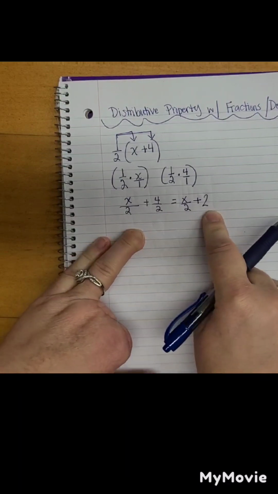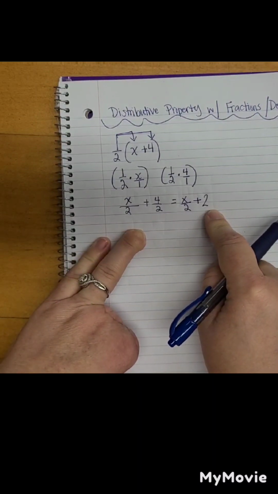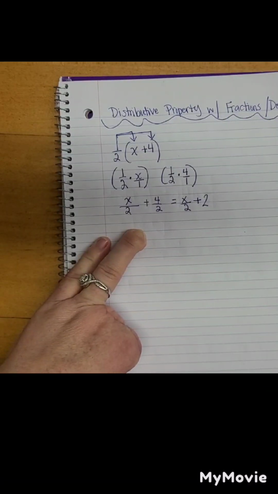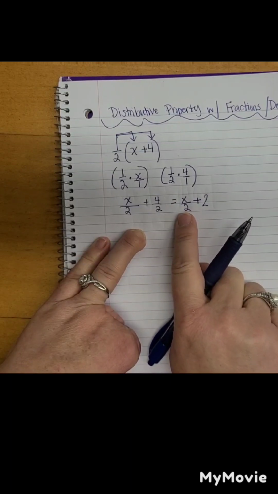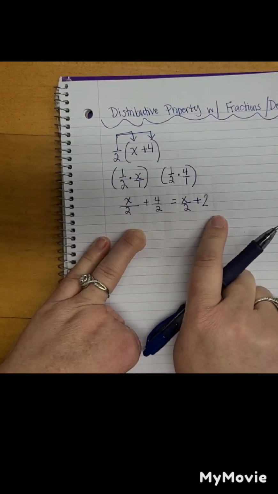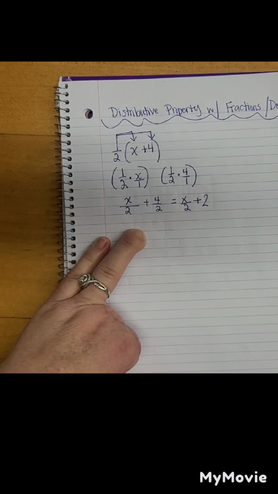Is there anything else we can simplify here? No, because we don't know what x is, do we? If we don't know what x is, this is as far as we can go. These are all expressions. So 1/2 times x plus 4 is equivalent to 1/2 x plus 2. Same thing. Okay, I know that kind of blows your mind a little bit, right? So let's try another one.